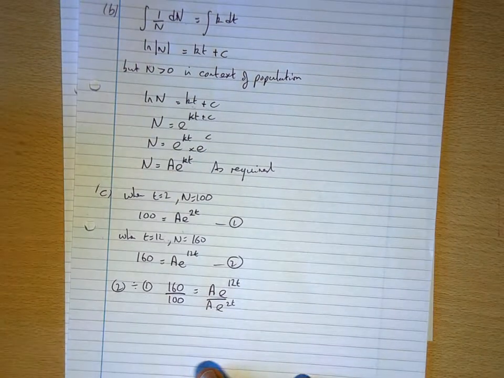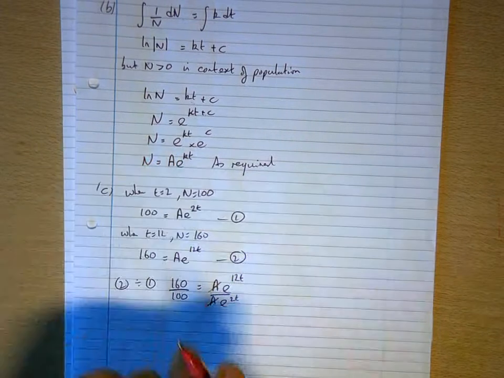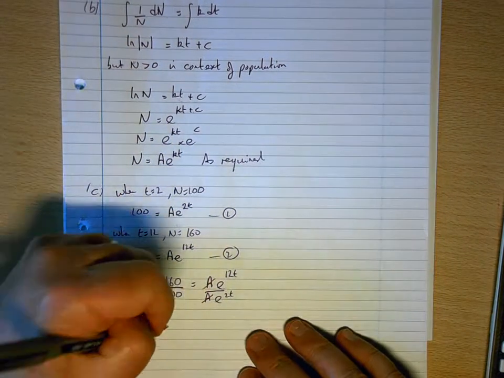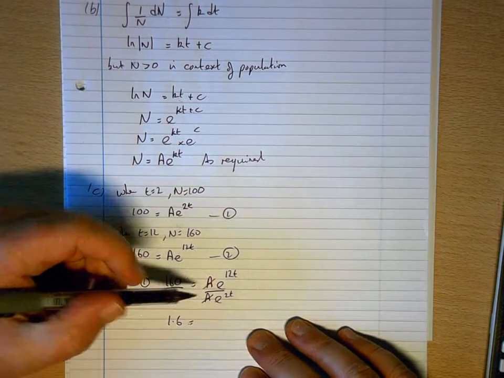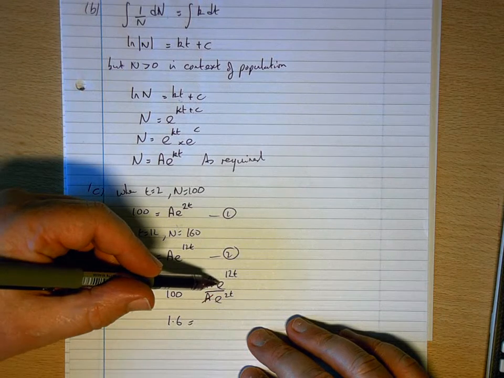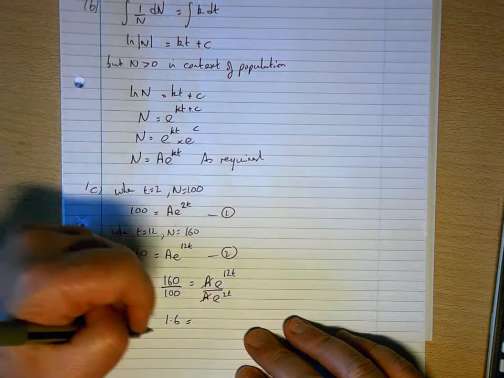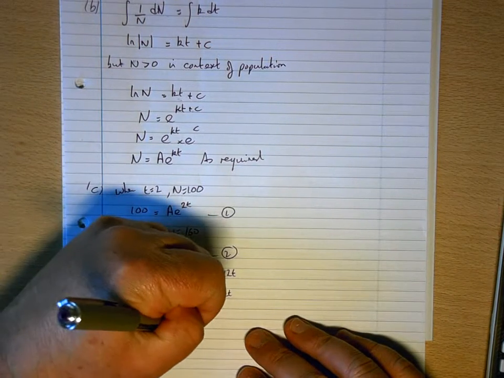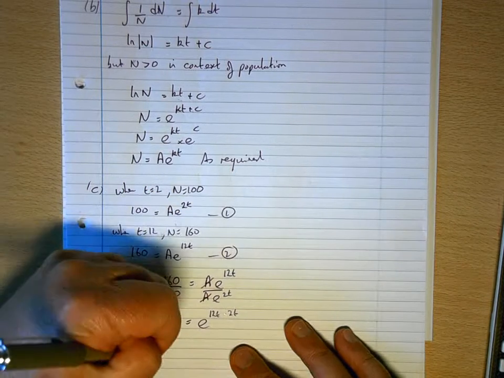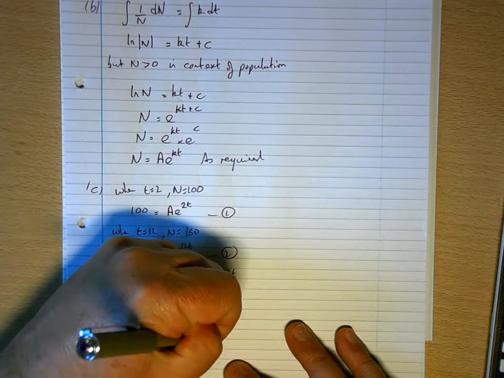That means that the a's are going to cancel. 160 divided by 100 is 1.6, and when I divide expressions where the bases are the same, I subtract their powers. So I'm going to have 1.6 is e to the 12k take away 2k. 1.6 equals e to the 10k.